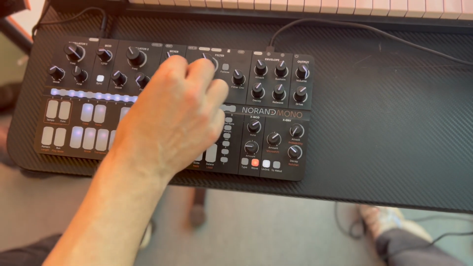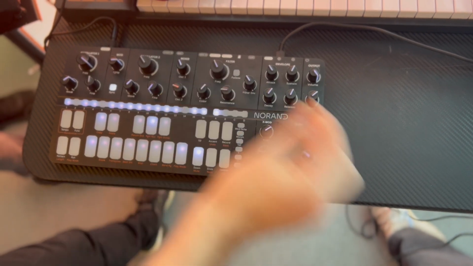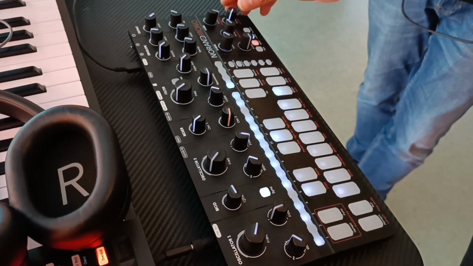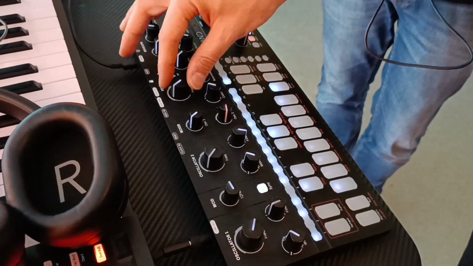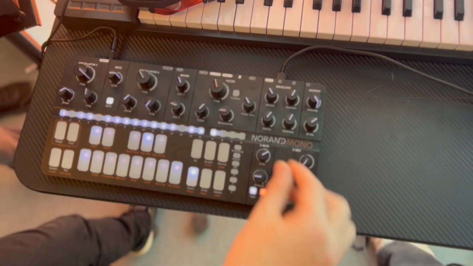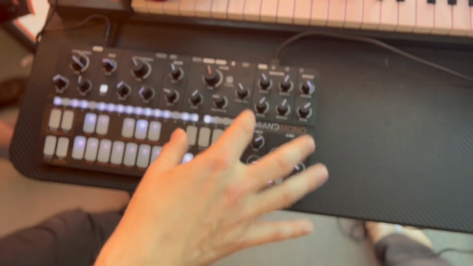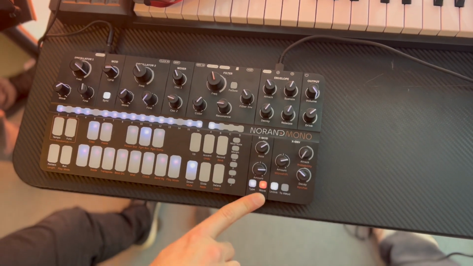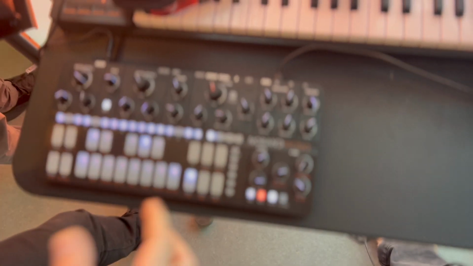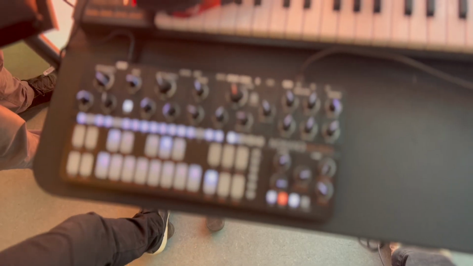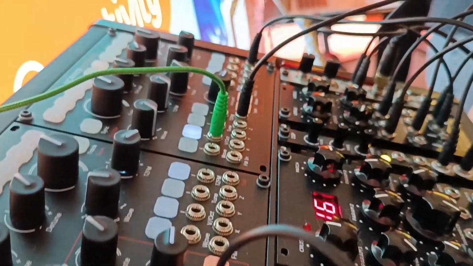So let's say you want to put an envelope on the volume of oscillator 2, you just select it and turn it on this way. Let's say you want an LFO on the filter, you just select it, apply it there. And you can do that on every single parameter. The LFO goes to audio rate as well. So you can really go crazy and do all sorts of different timbres with that.